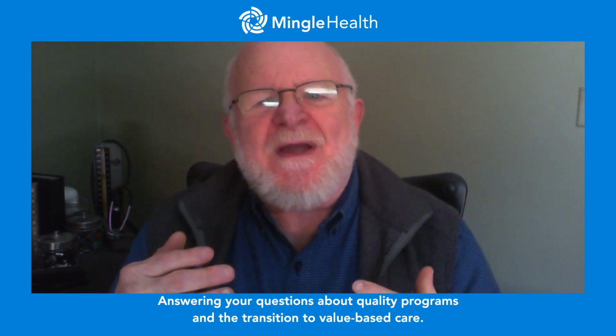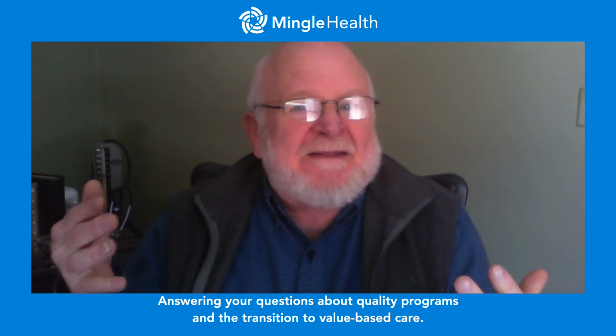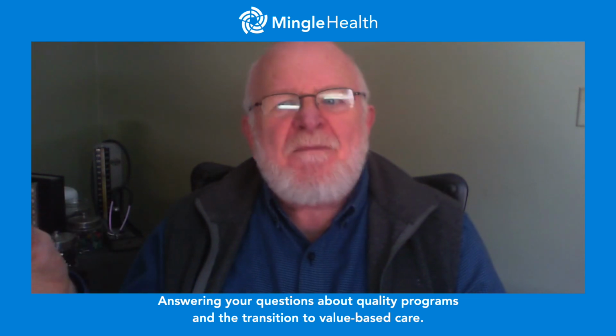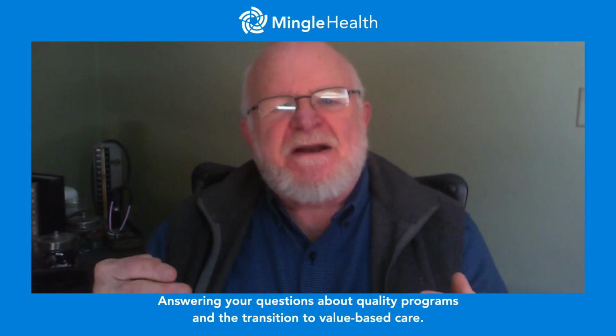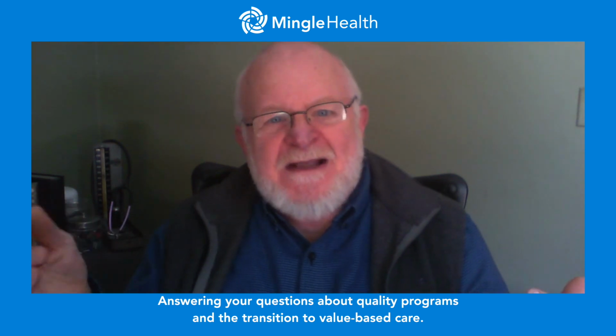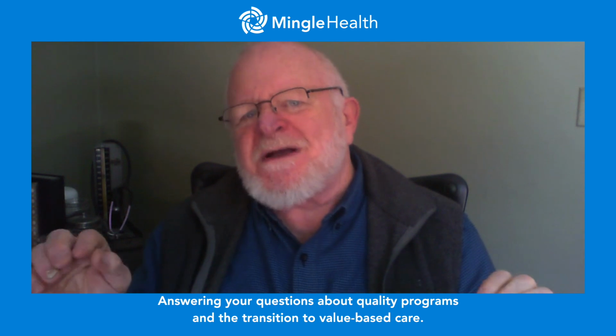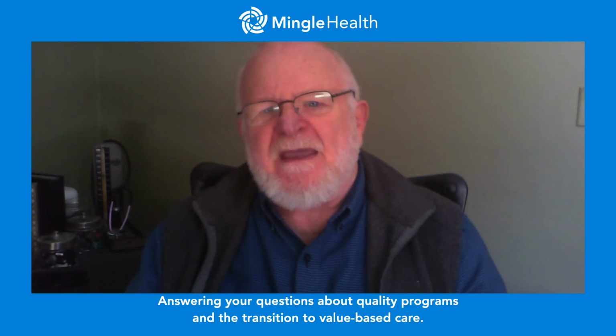Qualified status is granted to participants in an advanced payment model, that is, any model through Medicare's Center for Medicare and Medicaid Innovation. There's a threshold that you must hit to be a QP and a lower threshold to be a partial QP. And if you don't hit either threshold, you're not a QP.